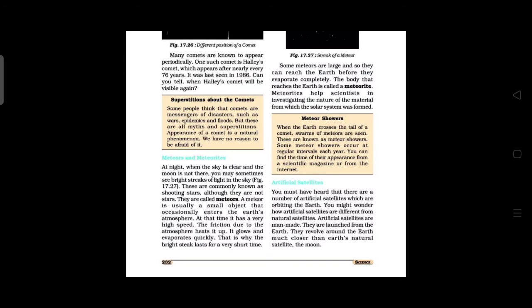At night when the sky is clear and the Moon is not there, sometimes we may see bright streaks of light in the sky. We call them shooting stars. Although they are not stars, they are called meteors. A meteor is usually a small object that occasionally enters the Earth at very high speed. The friction due to the atmosphere heats it up and it evaporates quickly, so it lasts for a very short time. Some meteors are large, so they can reach the Earth before they evaporate completely. The body that reaches the Earth is called what?